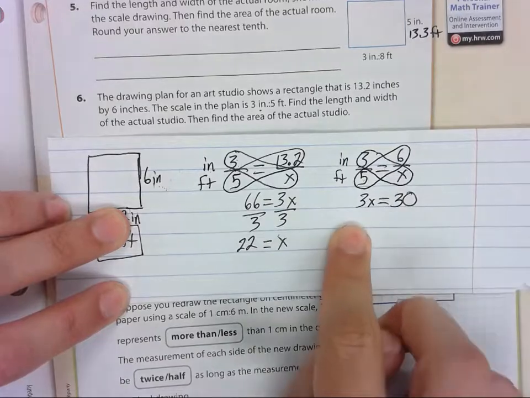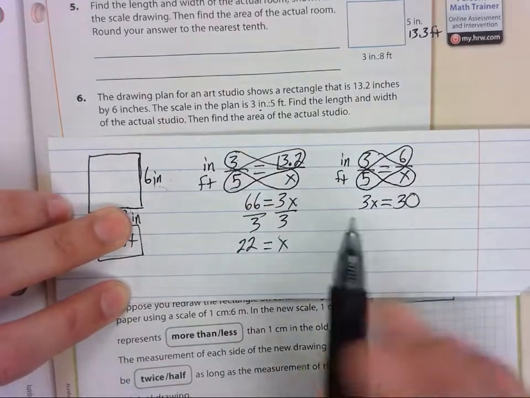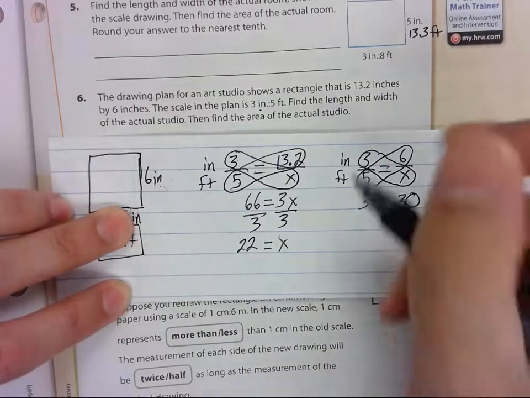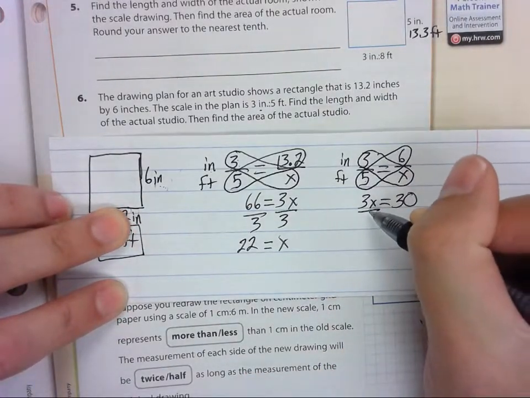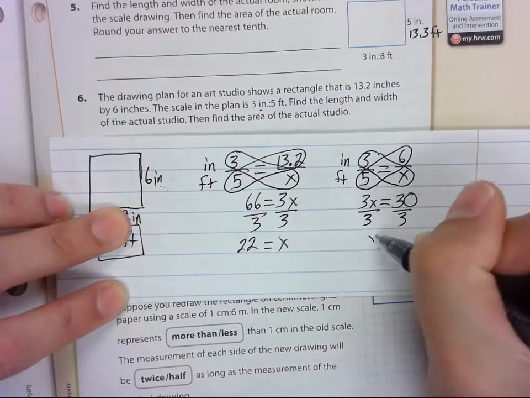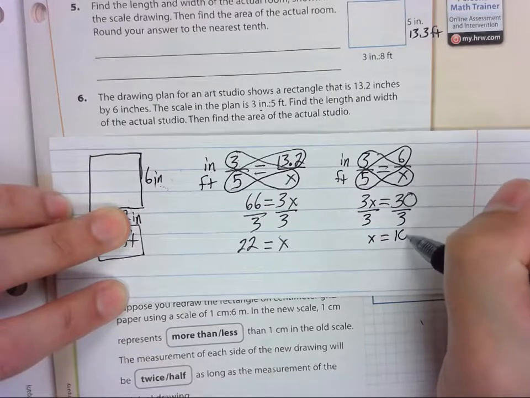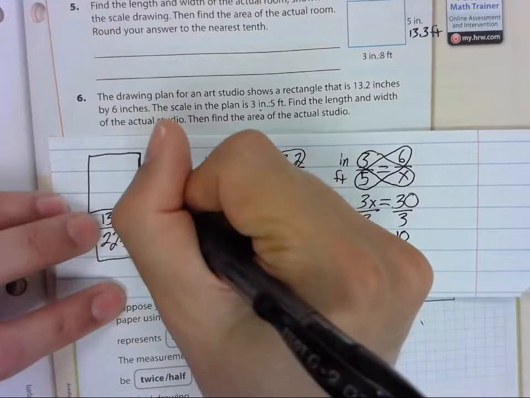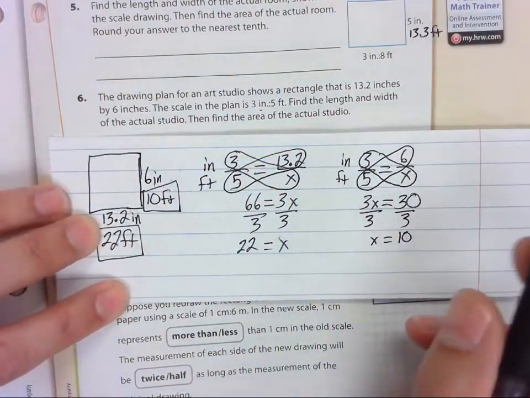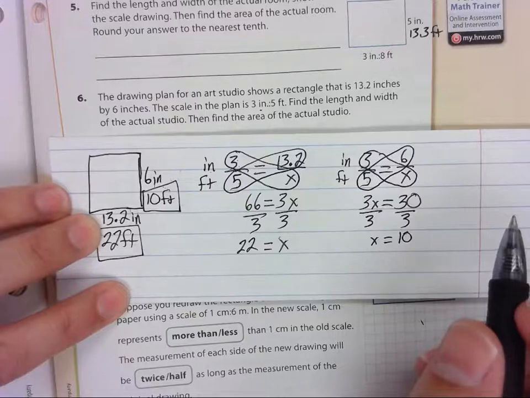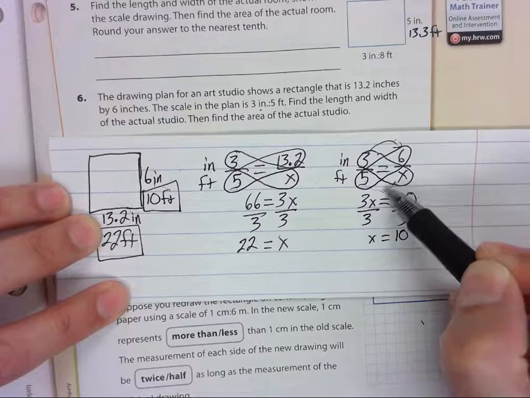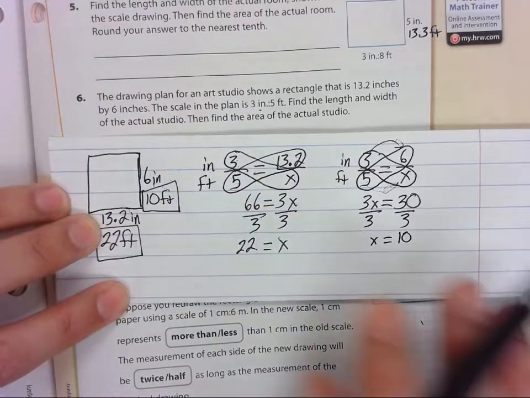Again, we could have put the 30 over here and the 3x over here. It doesn't really matter because it's an equal sign. We'll get the same answer. Once we cross multiply, now we divide, in this case by 3, and x equals 10. 30 divided by 3 is 10. We could have seen that 3 times 2 gives us 6, so 5 times 2 would have given us 10.